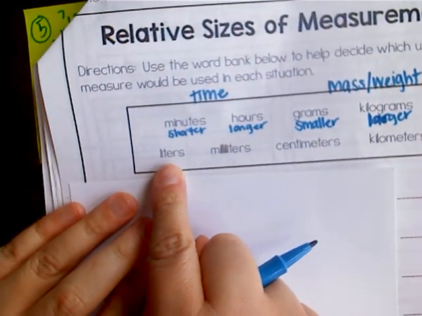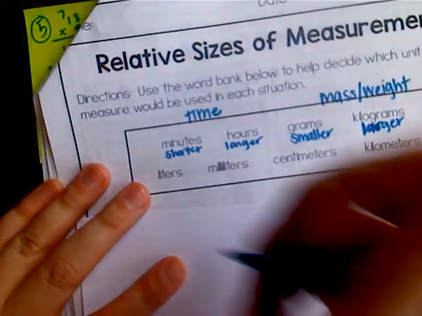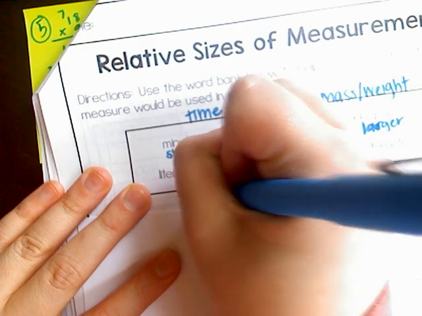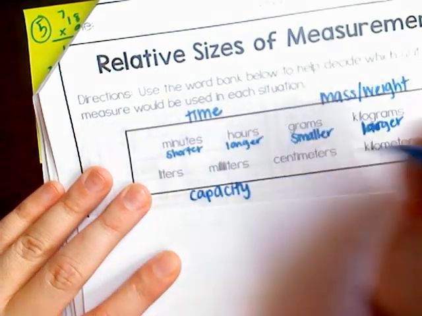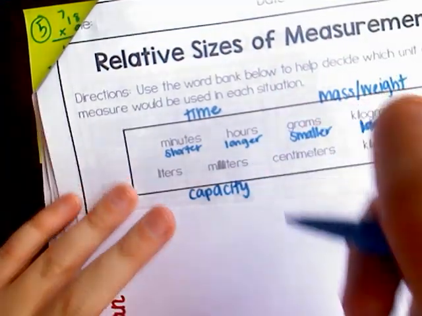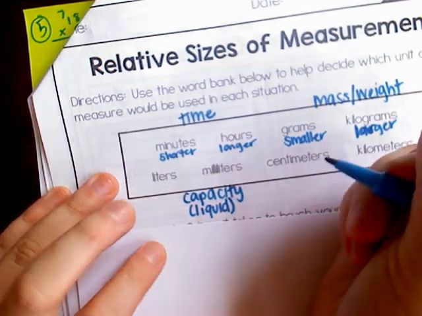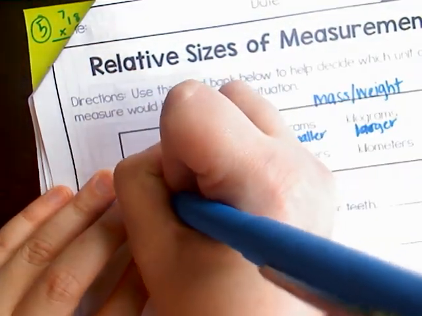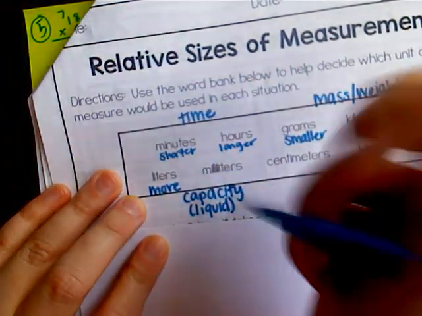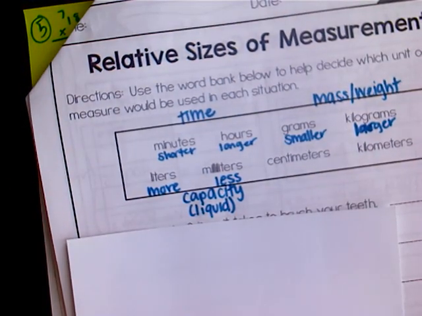Now when we look at liters and milliliters, this is talking about liquid. And when we're measuring liquid, we're talking about capacity. And capacity is just how much a container can hold, okay? So it's the liquid. So I'll put liquid next to it so you guys remember what it means. Liters is bigger, so more. And milliliters is less.